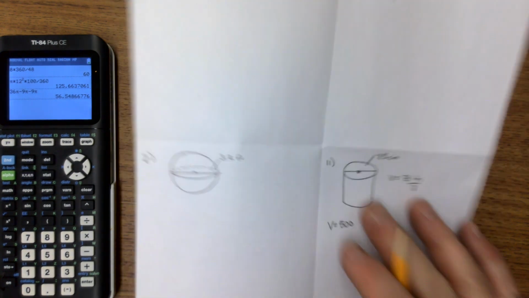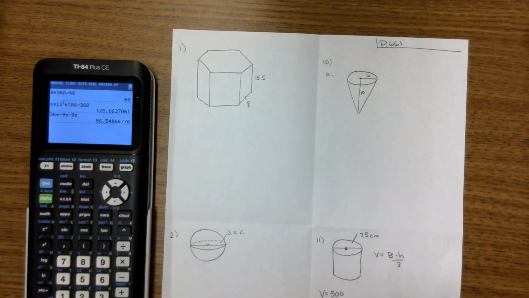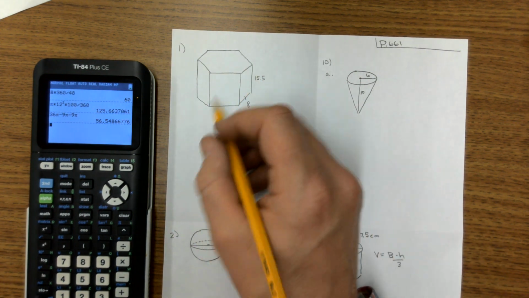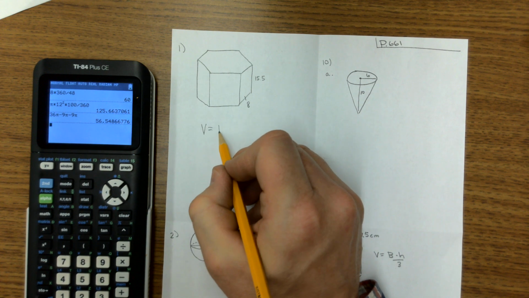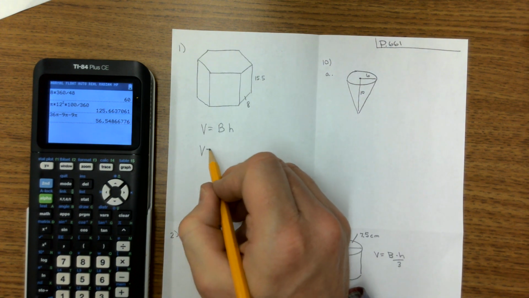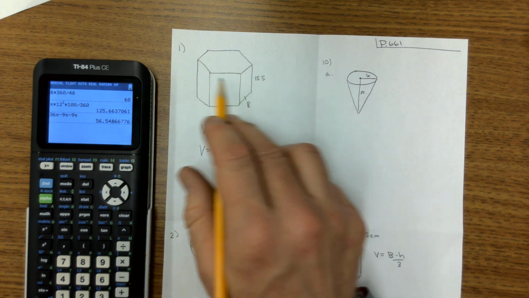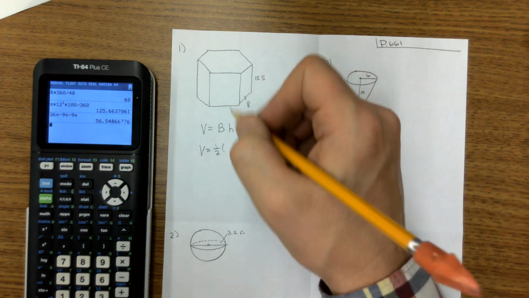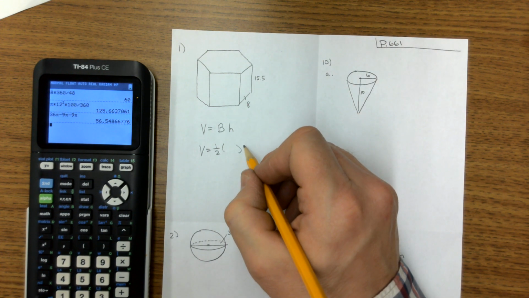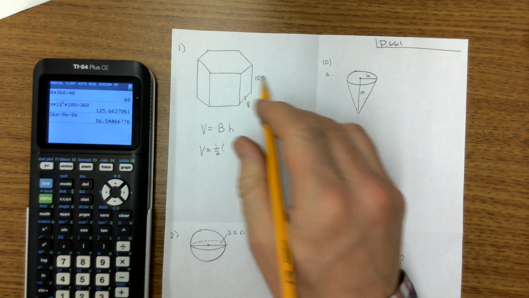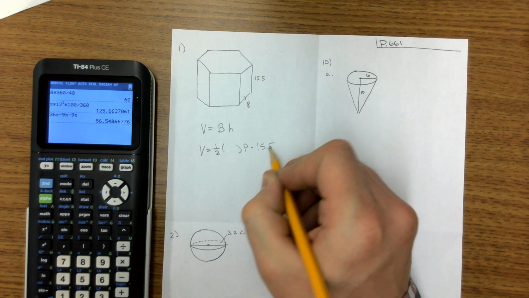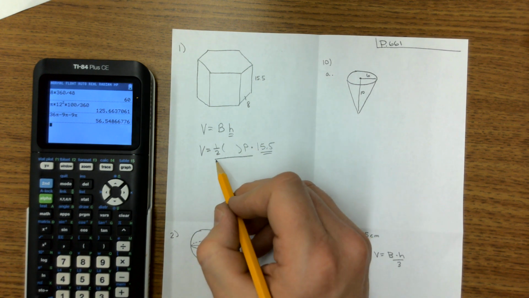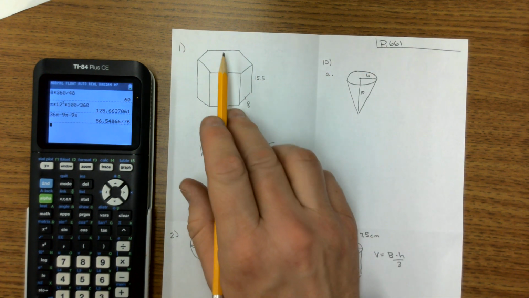All right, and going on further. Number 1, find the volume of this pentagonal prism or hexagon. So we're going to do the volume is equal to the base times the height. Volume, well, what's this base? Well, the base is a regular hexagon, so it's 1/2 the apothem times the perimeter times the height of 15. So there's my height, and I have to figure out this part of the apothem right here. This is the apothem, or sorry, this is the whole regular hexagon.